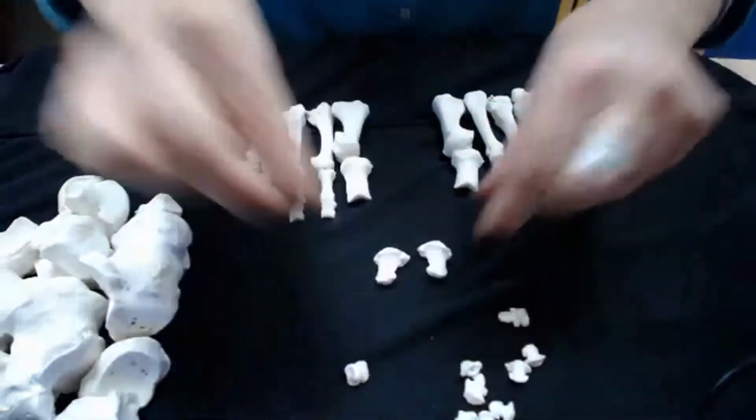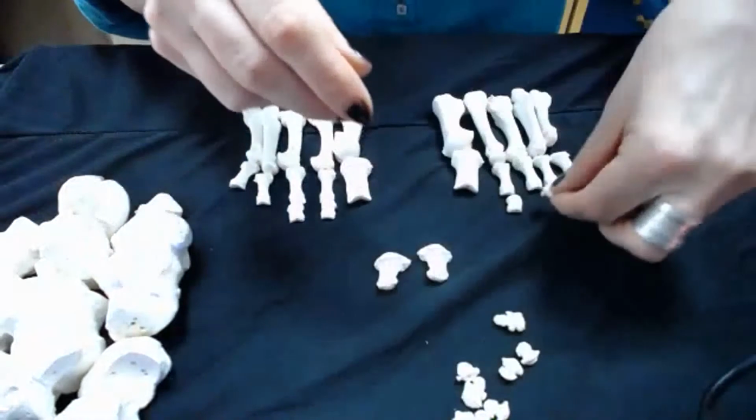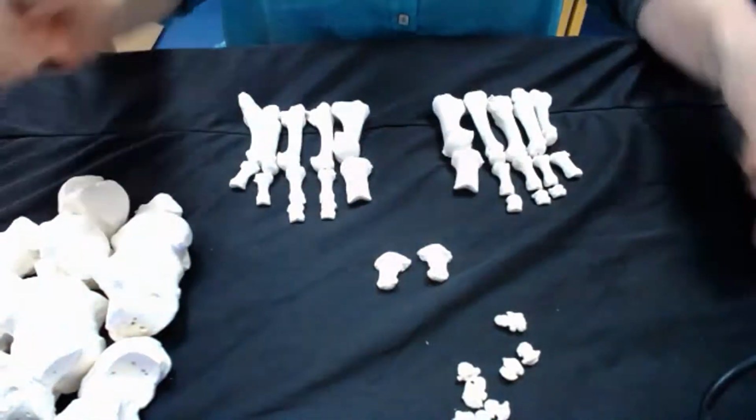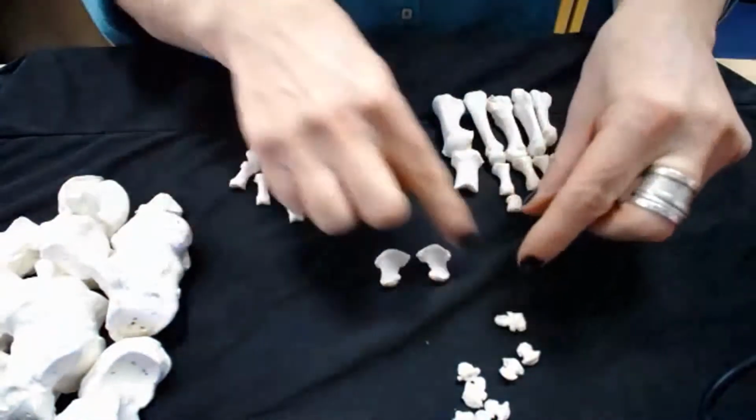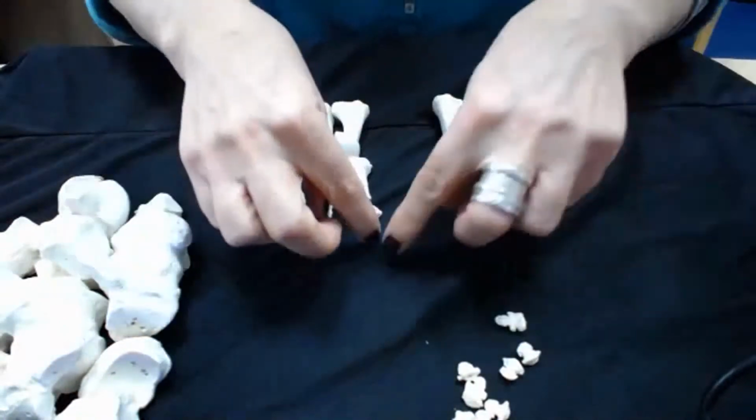And then the terminal ones. And then I have the terminal ones here. These are the big toe, pointing off to the left, pointing off to the right.